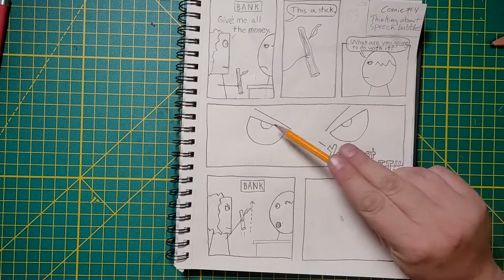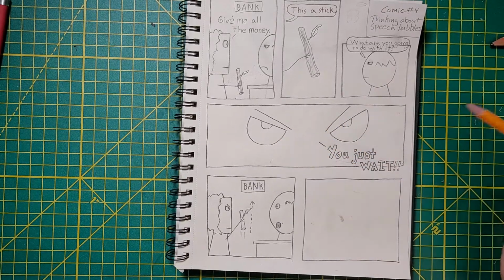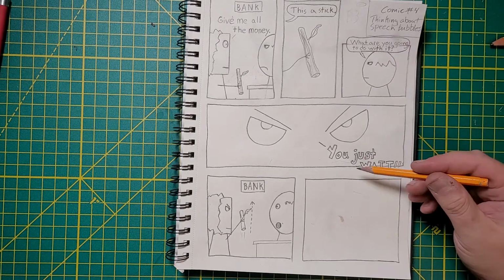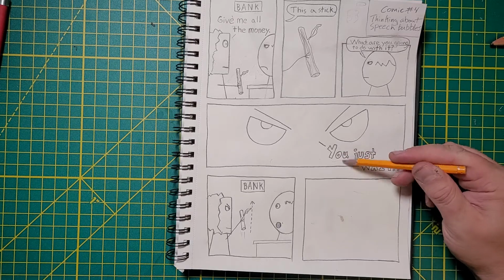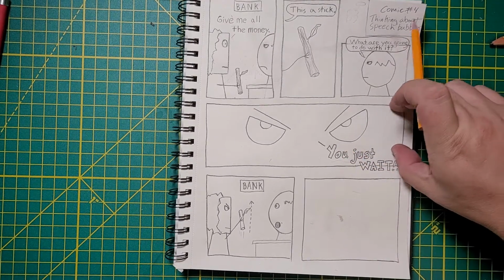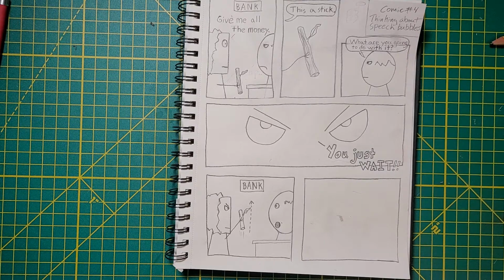Because I want the eyes to be like a big portion of this, but really what I want the viewer to focus on is what he is saying. If I was to add color to this, I'd probably make this a really bright color like red or something that really shows up, and I would use a very muted background.